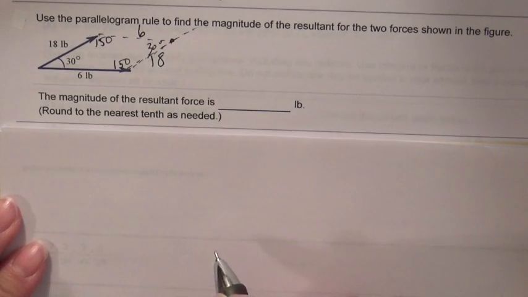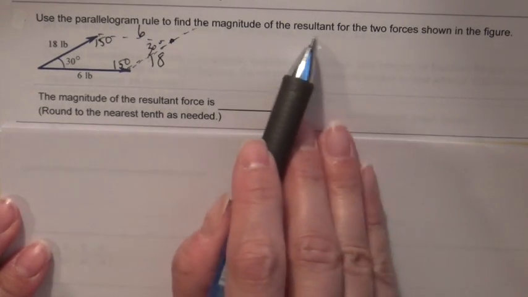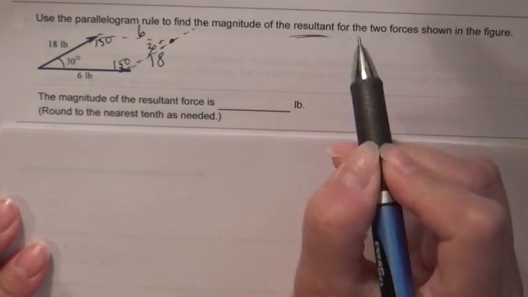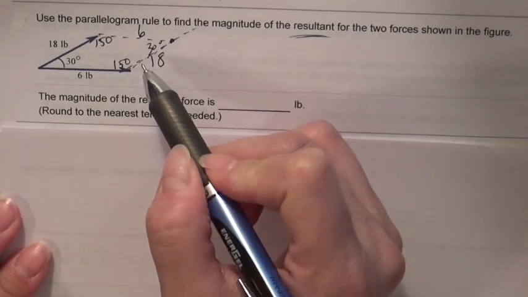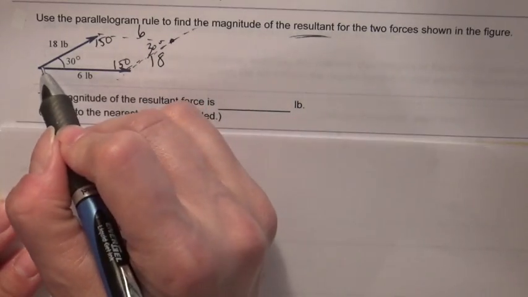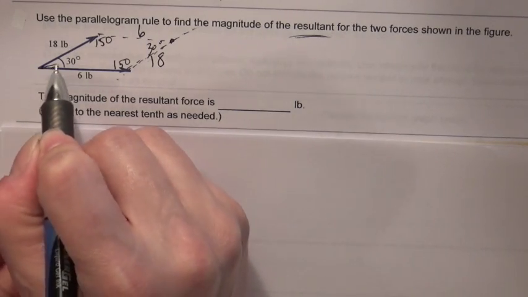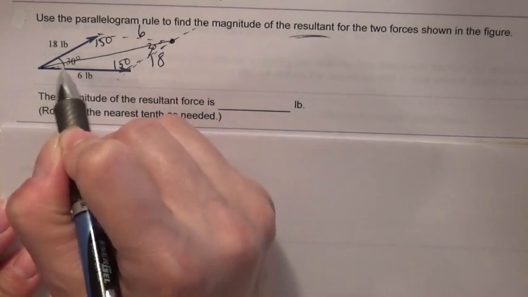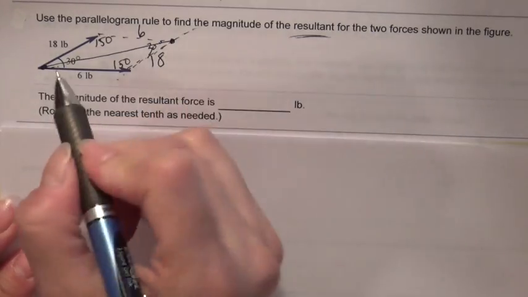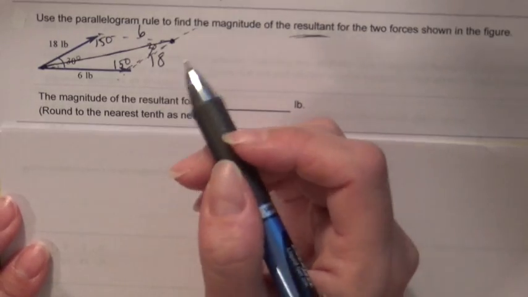Okay? The magnitude is going to be the length of the resultant. The resultant, if you recall, would be the vector that you get by adding these two together, and it's also going to be the vector that goes from this point all the way down to this point. So what you're doing is finding the length of this diagonal.